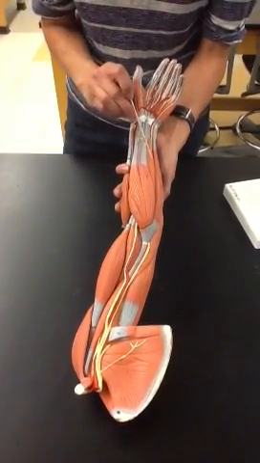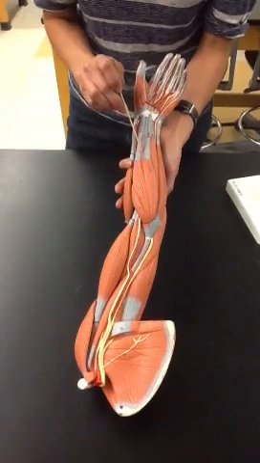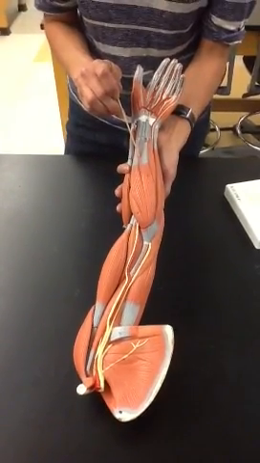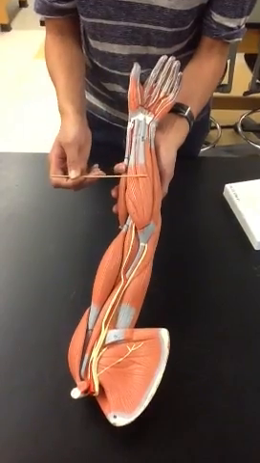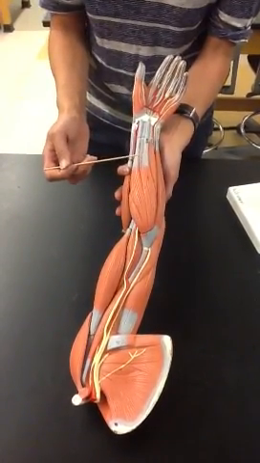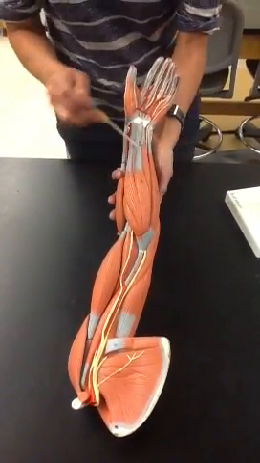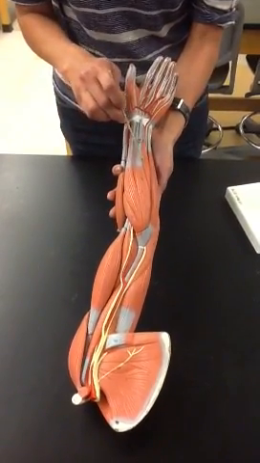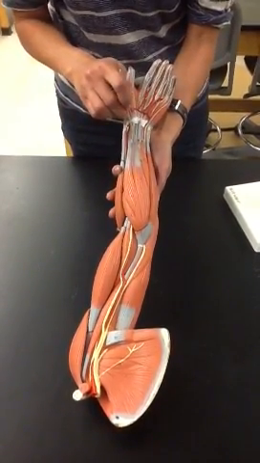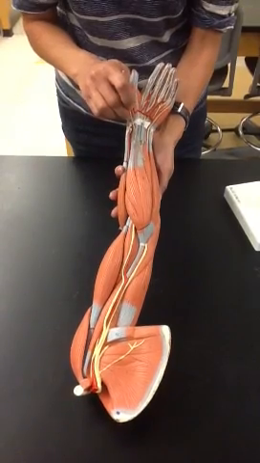Underneath these, you can see the flexor digitorum superficialis. This is an intermediate muscle, so it's not on top. It's not superficial, but it's not deep either, because there are deeper muscles. So flexor digitorum superficialis is going to flex the middle phalanx of digits 2 through 5.